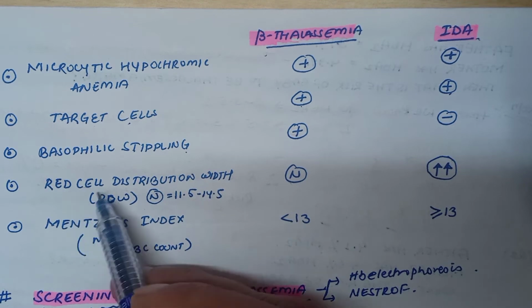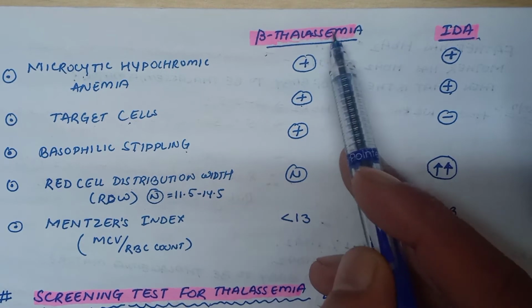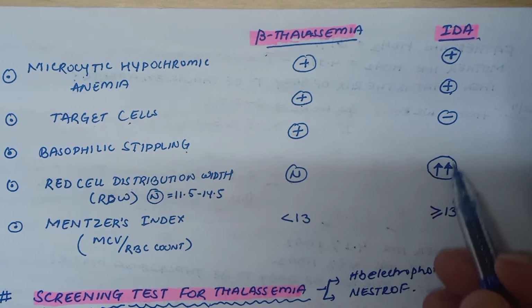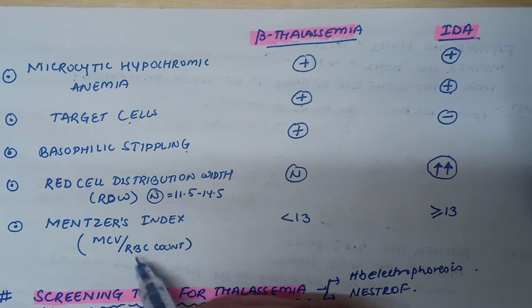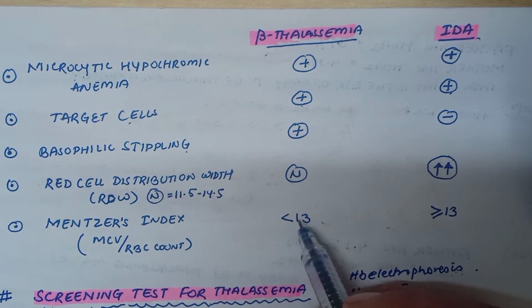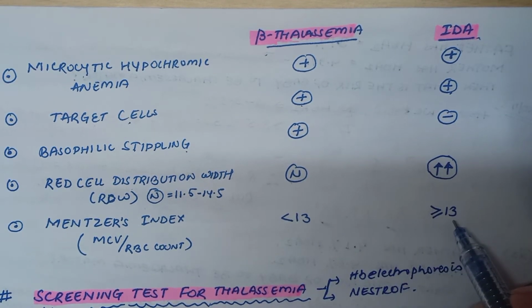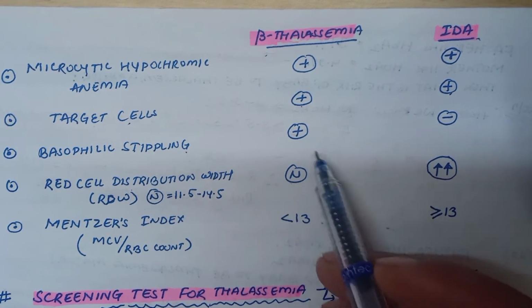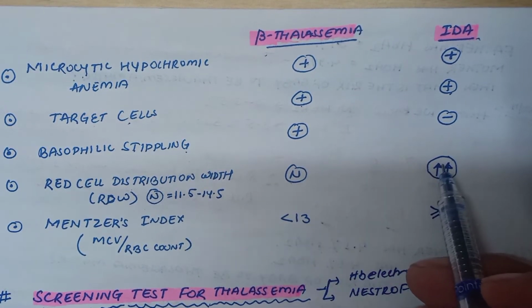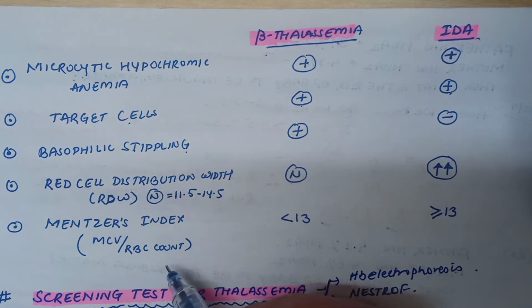Now coming to the red cell distribution width, this red cell distribution width is normal in case of beta thalassemia and it is increased in case of iron deficiency anemia. Mentzer's index, which is the ratio of mean cell volume to RBC count, is less than 13 in case of beta thalassemia, more than or equal to 13 in case of iron deficiency anemia. So the main test to differentiate beta thalassemia and iron deficiency anemia is red cell distribution width and Mentzer's index.